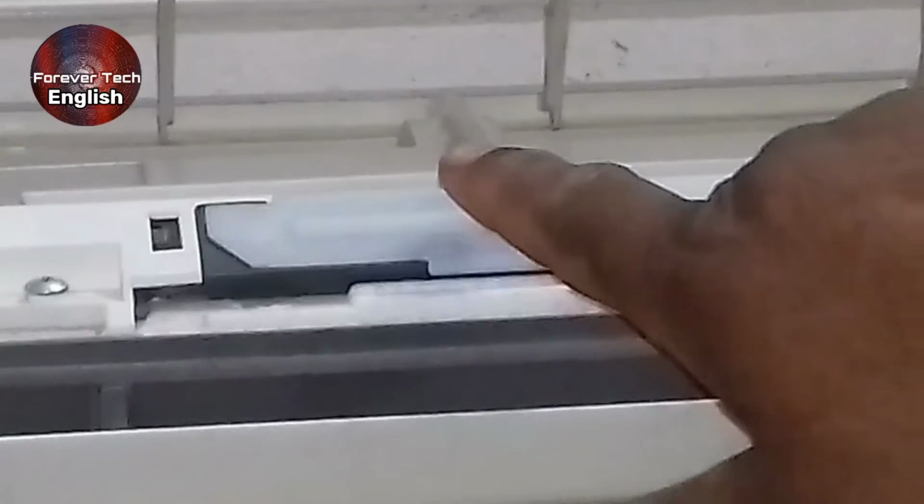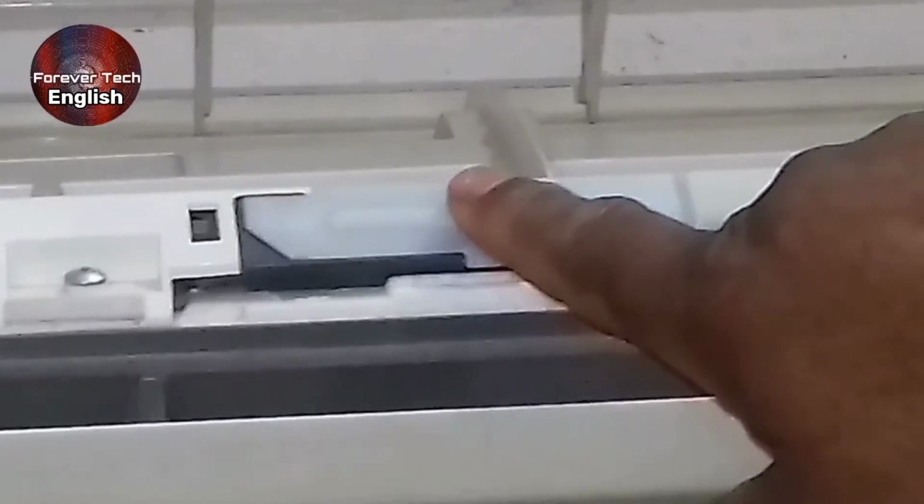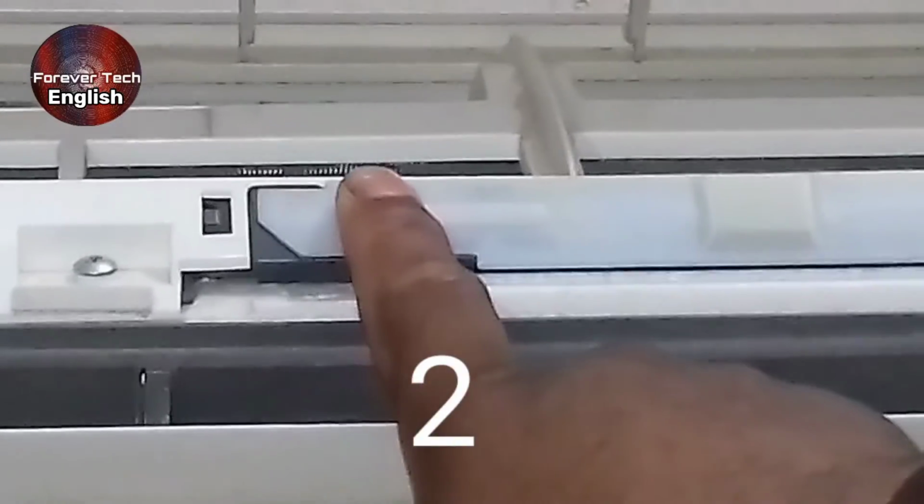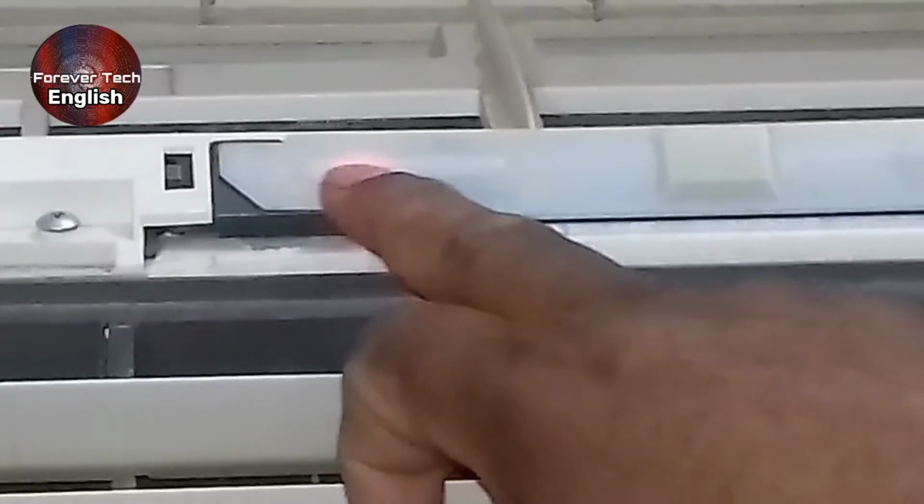I will put my finger on the green light so that I can count the blinking of the red light. 1, 2, 3, 4, and 5. The red light is blinking 5 times. Now I will count the green light. 1 and 2. The green light is blinking 2 times.